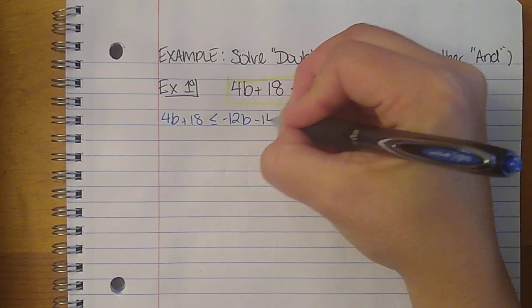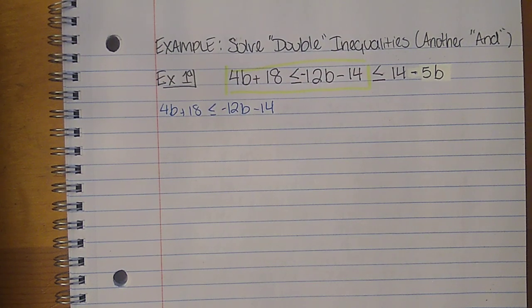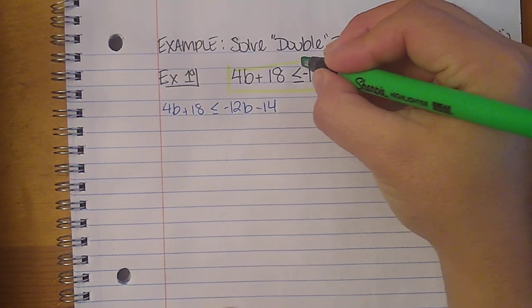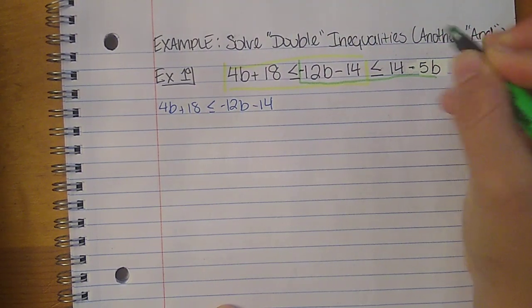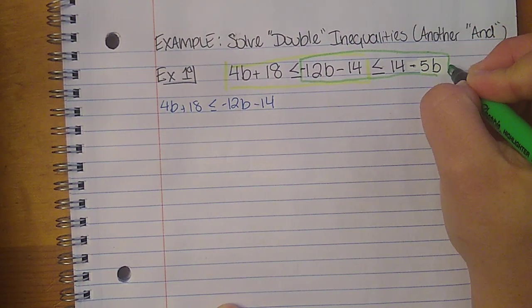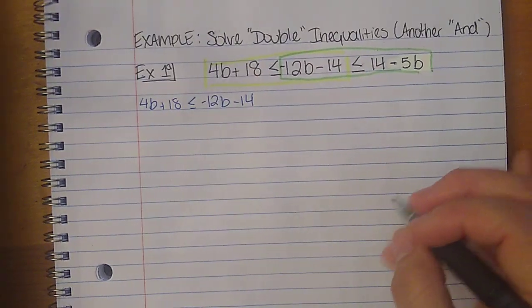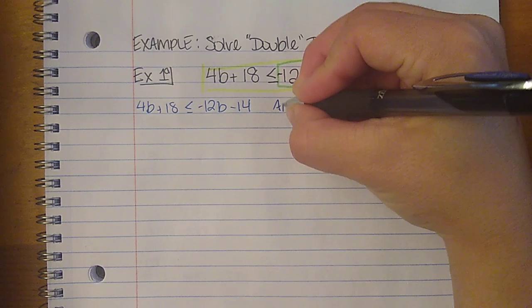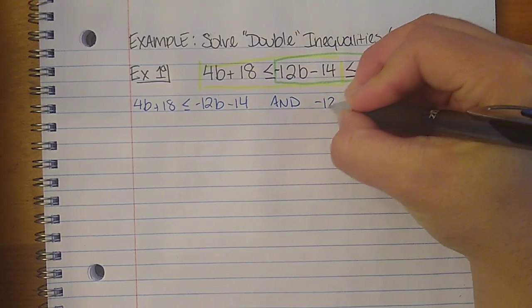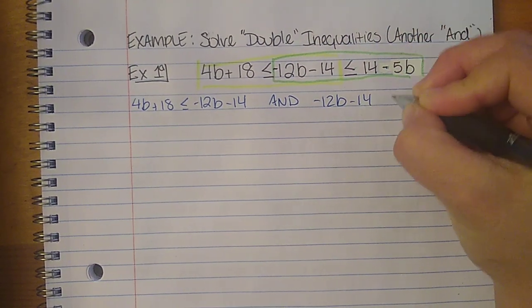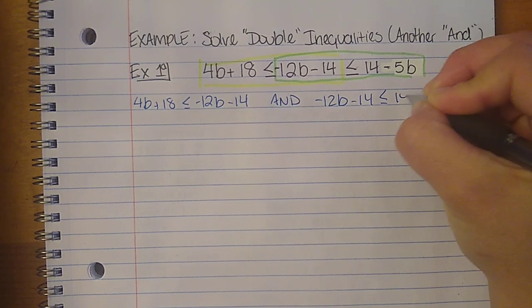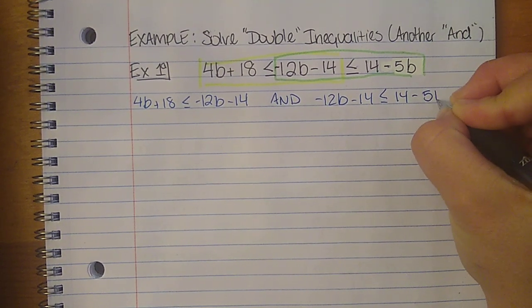And then, like I said, we Venn diagram it. So we take that middle piece, and this is our second inequality. This would be the second part of our and situation. So then we have and negative 12b minus 14 is less than or equal to 14 minus 5b.